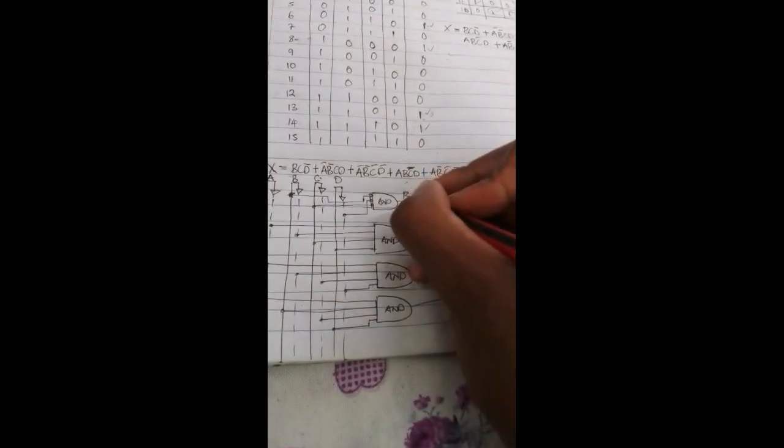So you can now say B, C, D bar, A bar, B bar, C, D. Second, third, A bar, B bar, C bar, D bar, A, B, C bar, D.